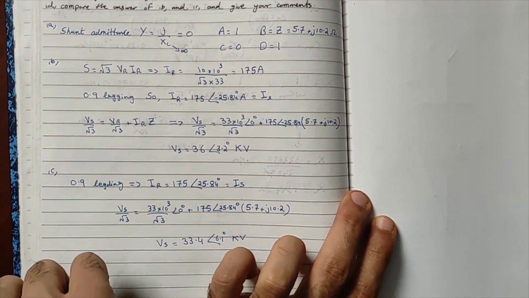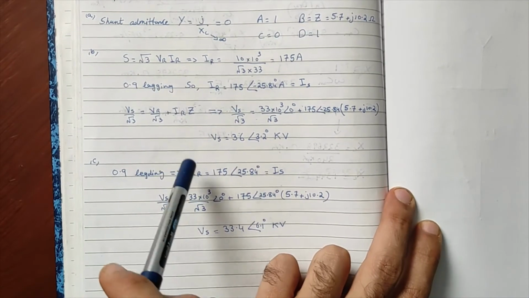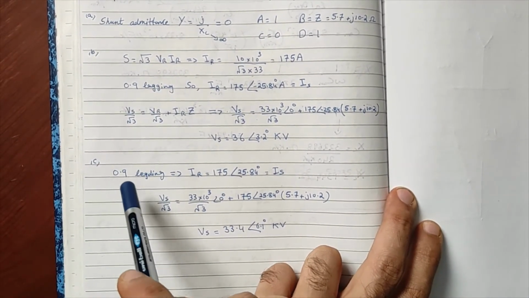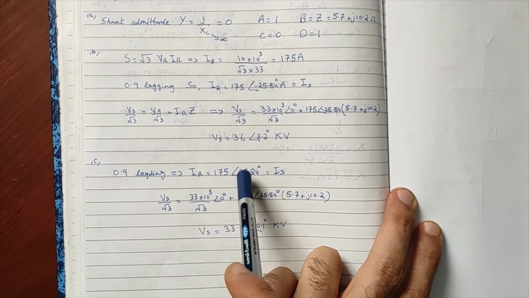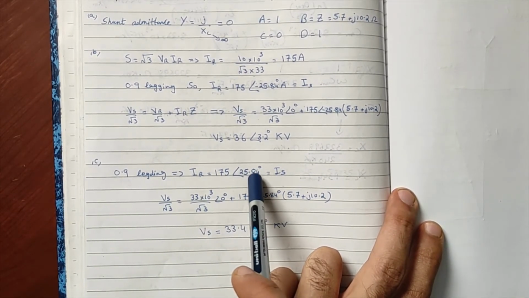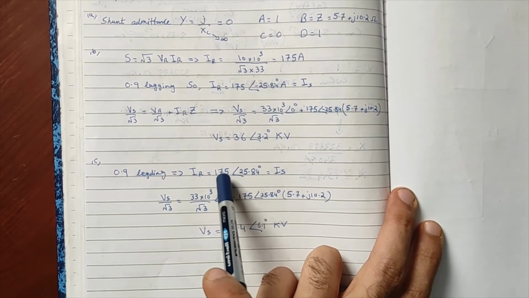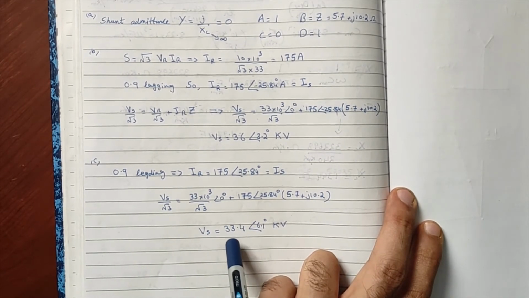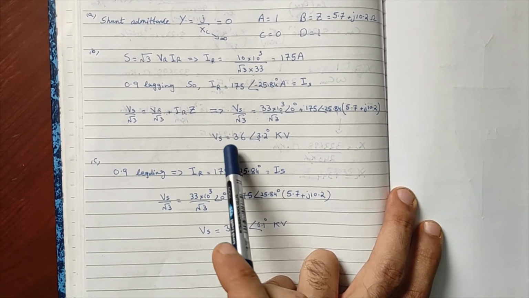Now, in part C, it says that you have to calculate the same sending voltage, but instead of 0.9 lagging, you have to calculate at 0.9 leading. So the only thing different here is that the angle will be positive because it is leading. The angle of the current will be positive 25.84 instead of minus 25.84. And then just plug in this new value of current in the same formula to find the Vs, the sending voltage, and you will find it to be 33.4 with the angle of 6.1 instead of 36.